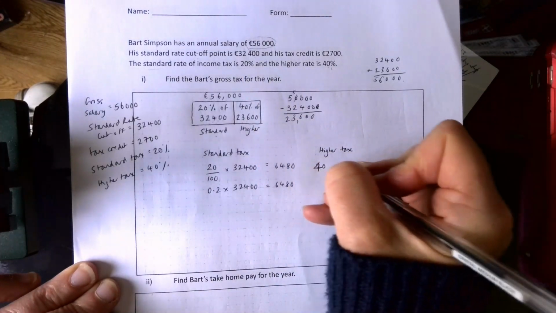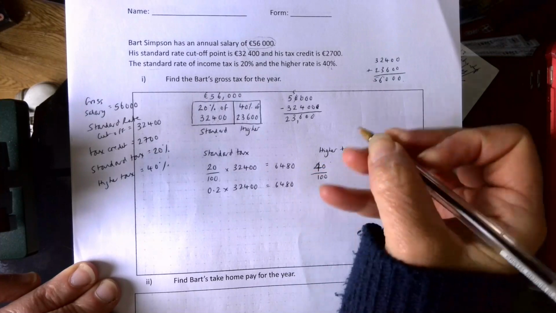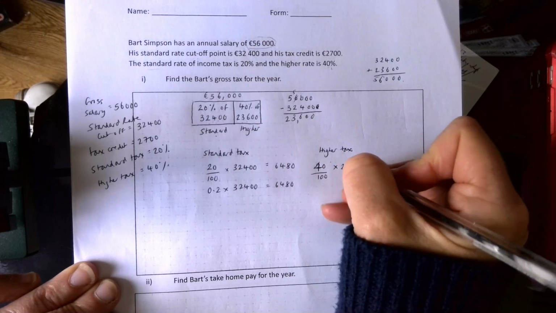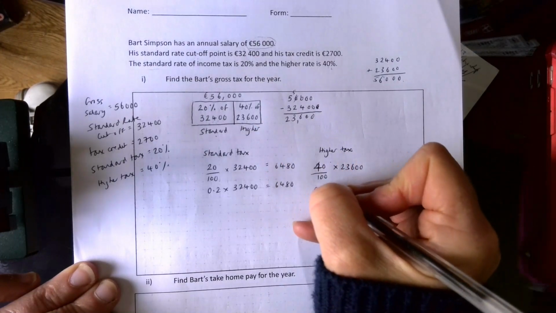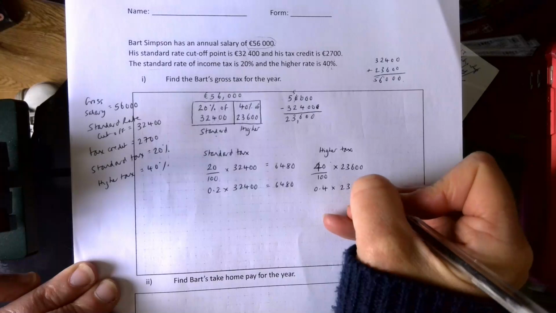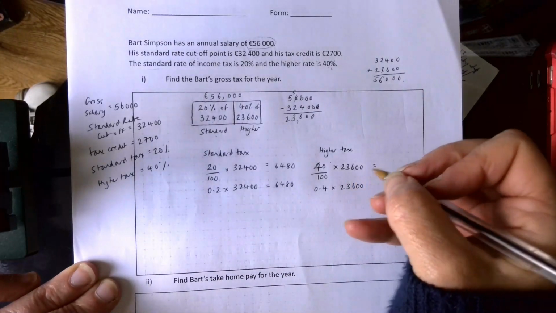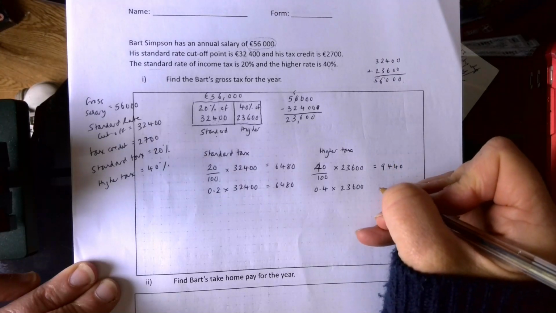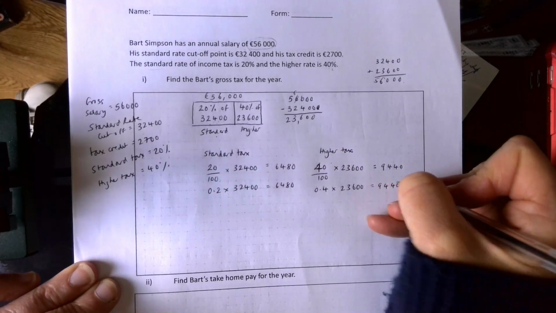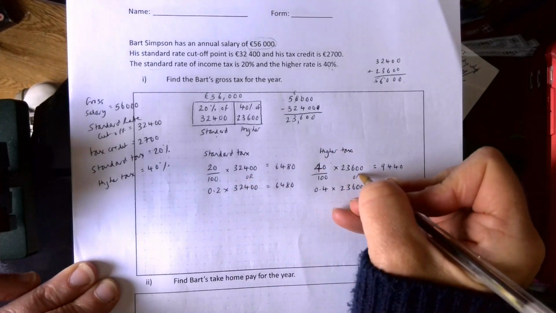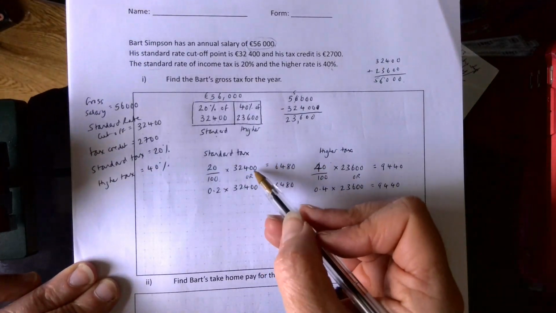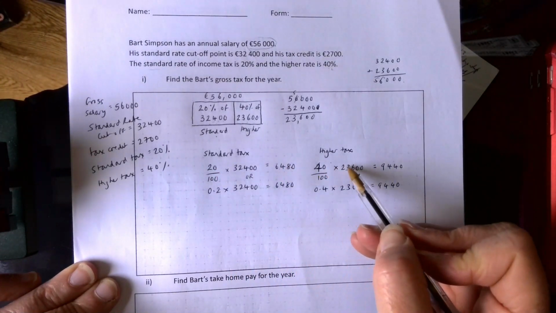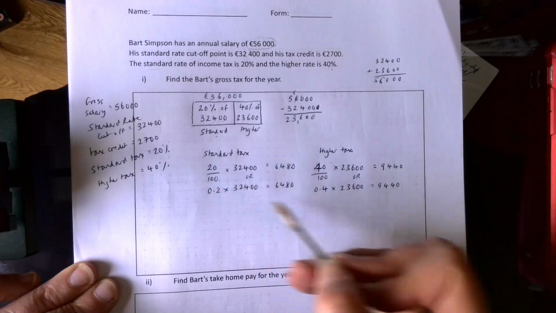So 40% of 23,600, or 0.4 times 23,600, which is 9,440. Okay, 9,440. You don't have to do both of these methods, obviously. You do one or the other. You do either this method here, 20% to get your standard tax and 40% here to get your higher tax, or you can do it with the multiplier, either.